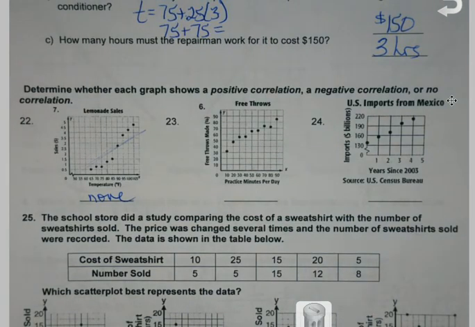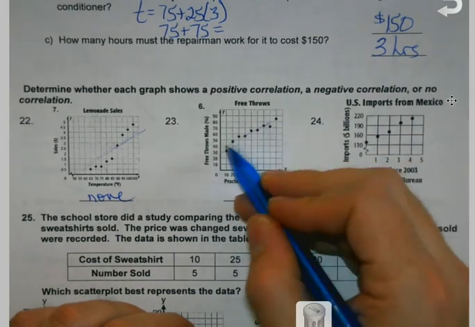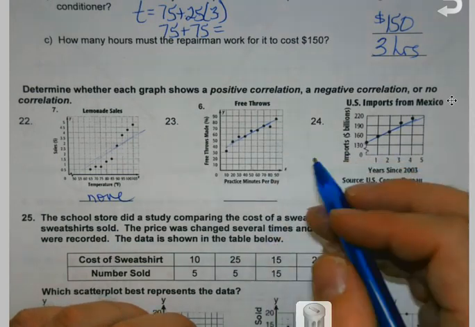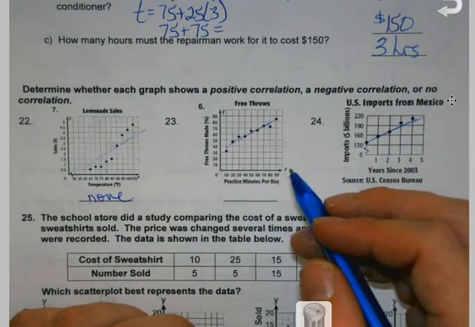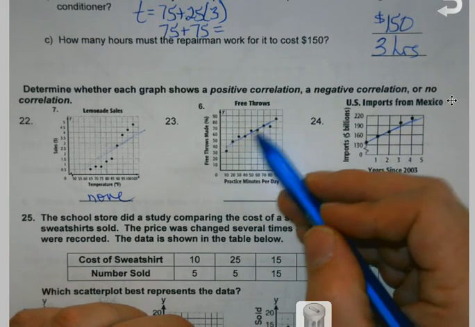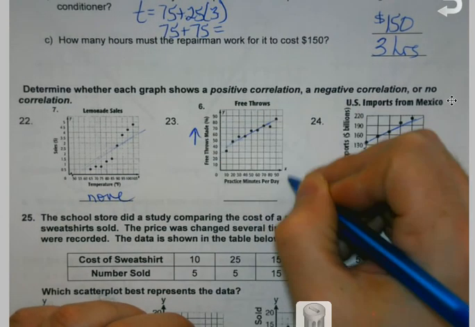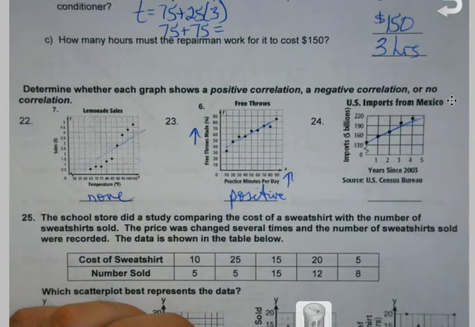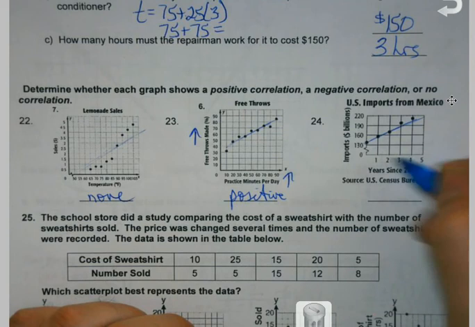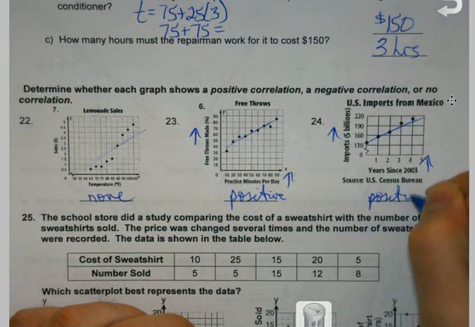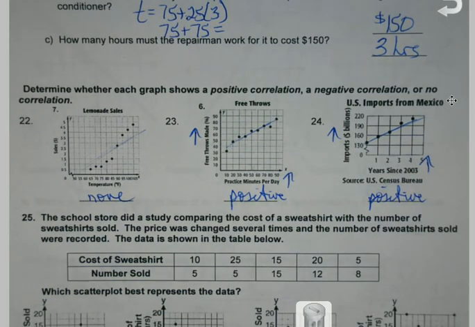What about those last two? What about number 23 and 24? Those I can see almost having that part. Now, is that positive or negative when it goes up to the right? Positive, because as the free throws made is going up, the practice is going up. So as they both increase, that becomes positive. The imports go up as the years go up. Up and up is positive. And so that's what I'm working for here.